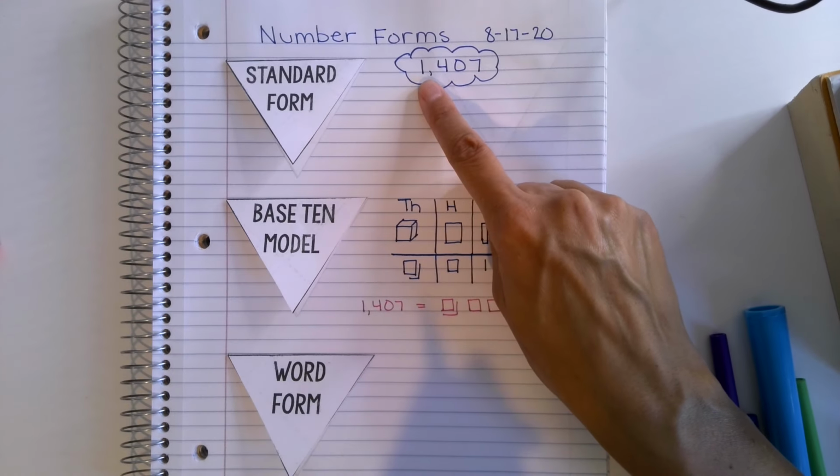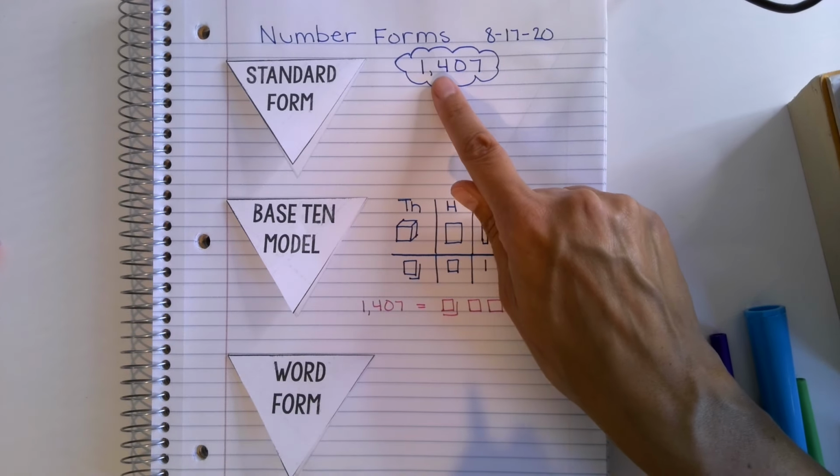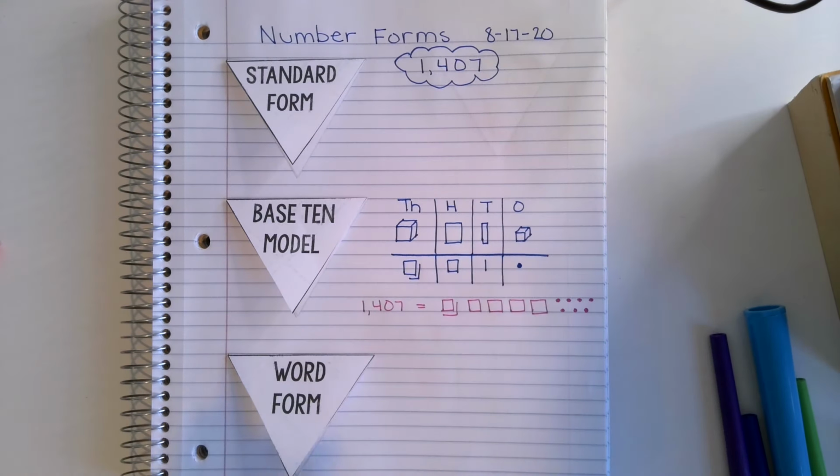1,407. Don't say "and" in 407. And I know even me as an adult, I have a really bad habit of saying "four hundred and seven." But "and" means a decimal is there. The "and" would mean like you have 400 decimal 7. That's 407. So try to always remember to just say 407.